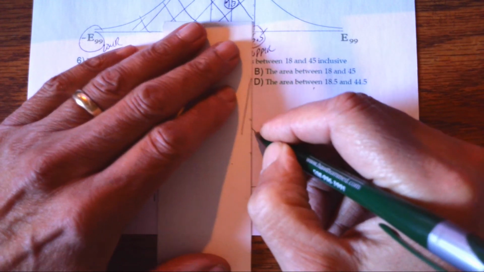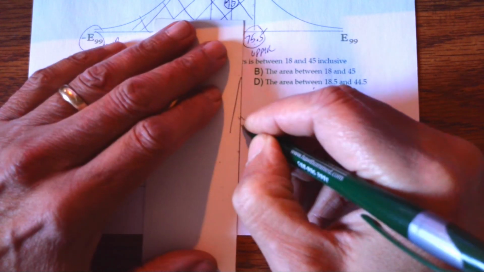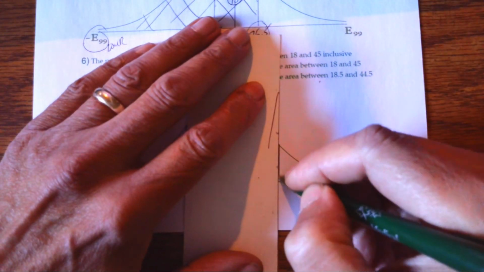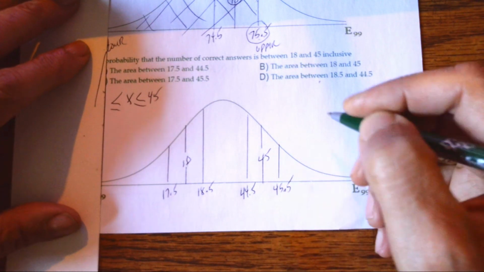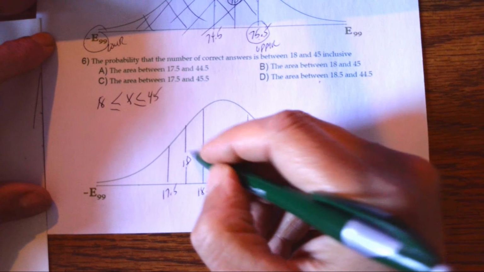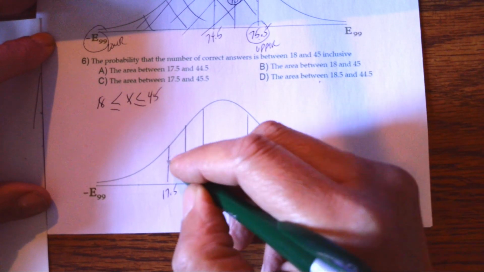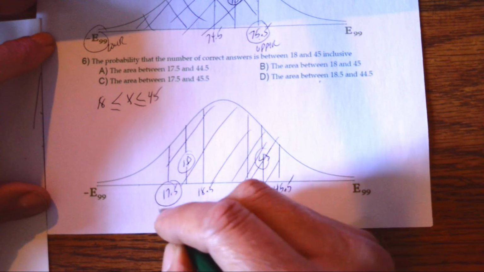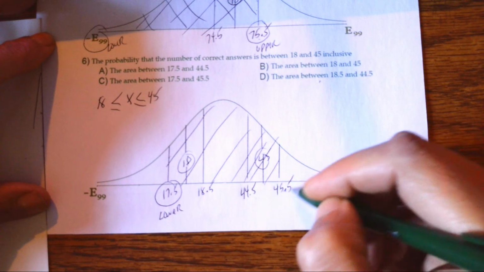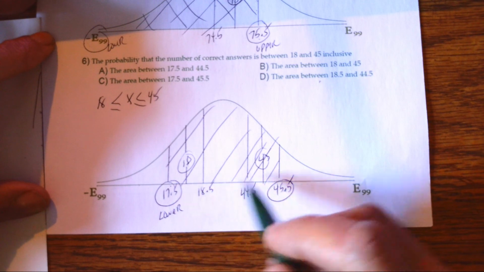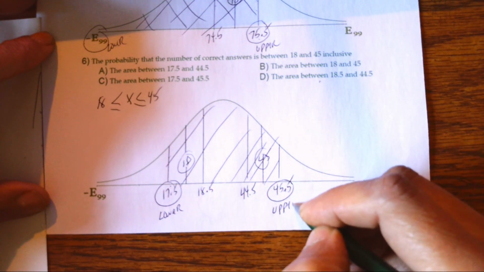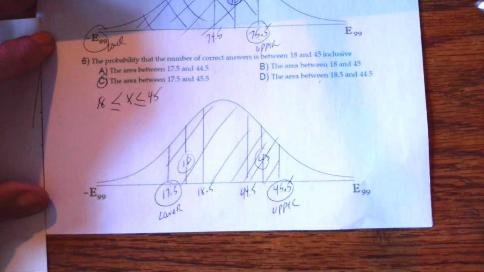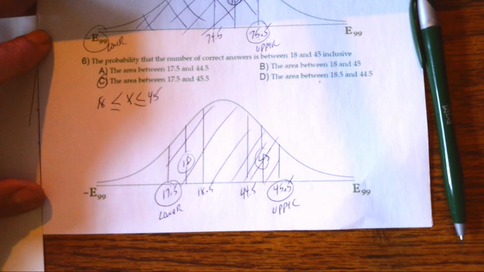And on this upper end, I'm going to put my 45. Once again, subtract 5/10, 44.5, and add 5/10, 45.5. And this is pretty easy. Inclusive between 18 and 45 includes 18 and includes 45. So I got to start here at 17.5 and go all the way out to 45.5. This is my lower limit or lower bound, as the calculator calls it, and this is my upper bound. Everything from 17.5 all the way out to 45.5. So between 17.5 and 45.5, it looks like a letter C to me. So hopefully that works out pretty good.